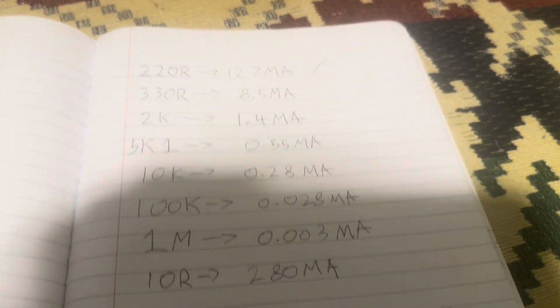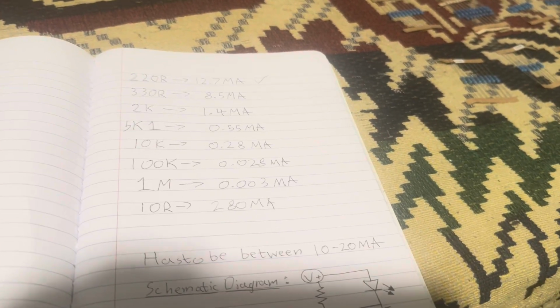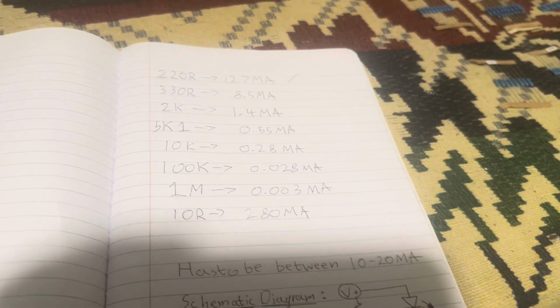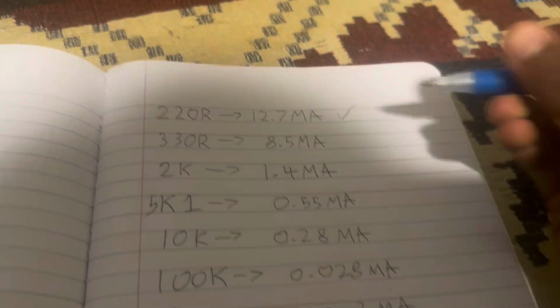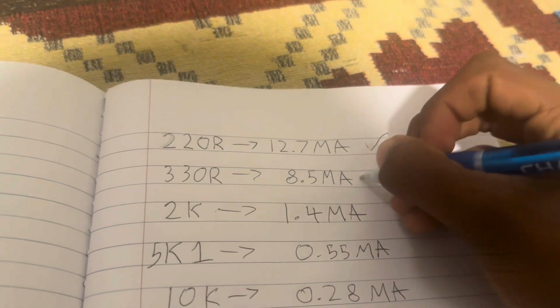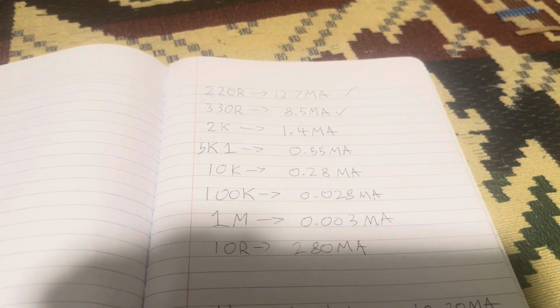And 330R, it is 8.5 milliamps, which is a little bit less than 10, but we could still use it, just the light will be a little bit dimmer. So how about we take this as a comparison to compare the 220R and 330R and really see the difference.